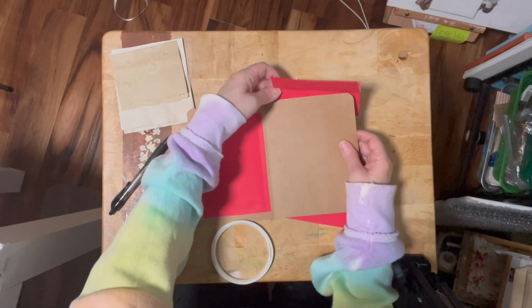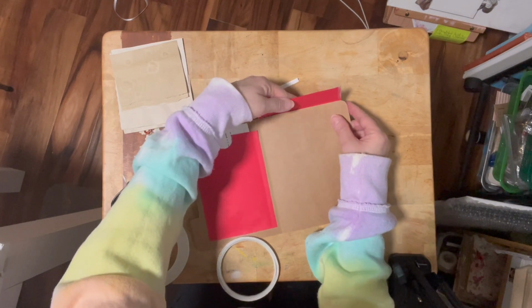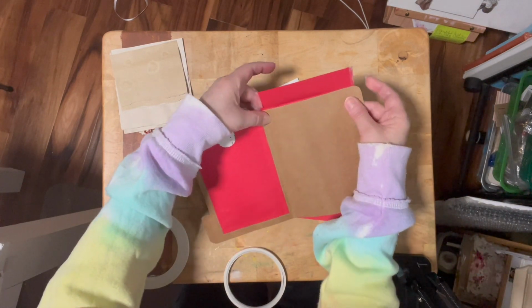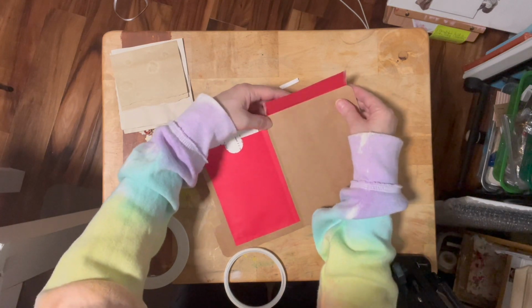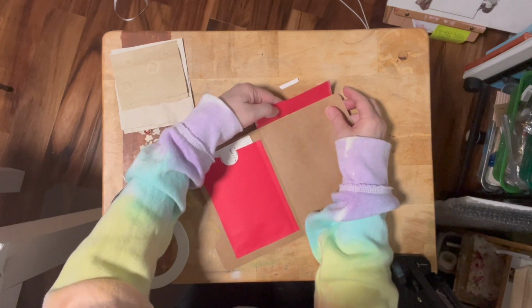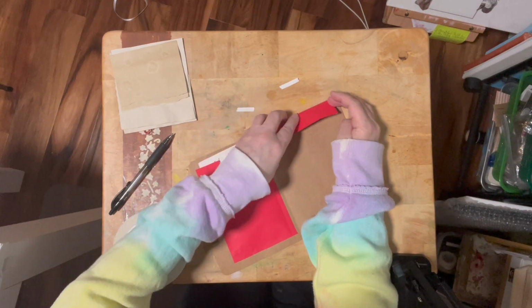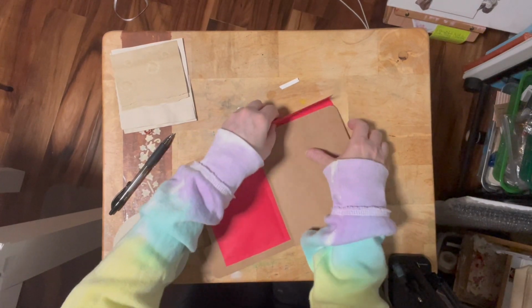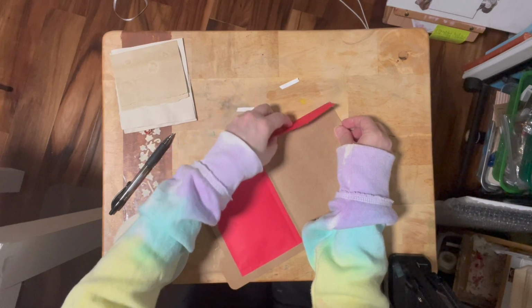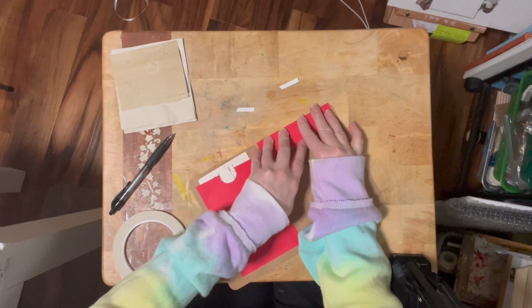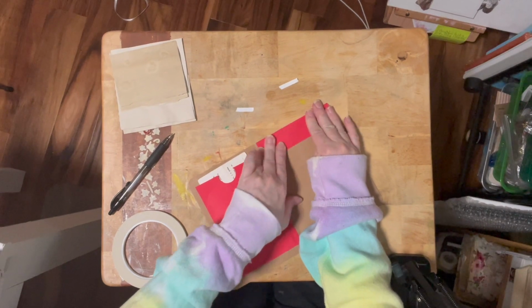I'm going to put this back on here. I want to make sure my fold is at the top. And then I'm just going to make sure I'm not on my fold inside too. Just kind of fold it over like that.